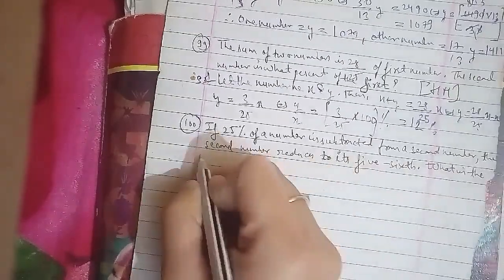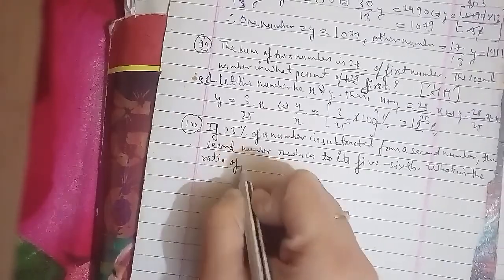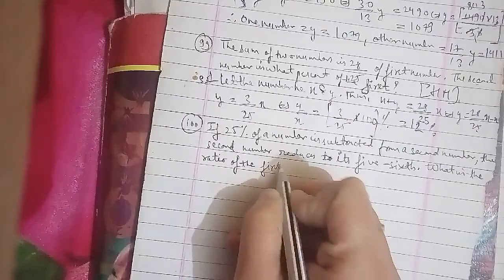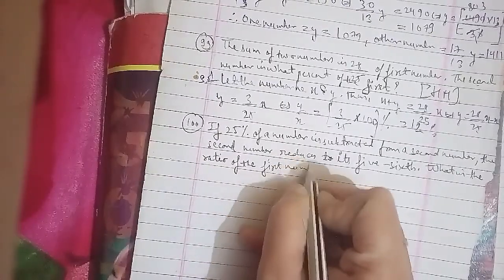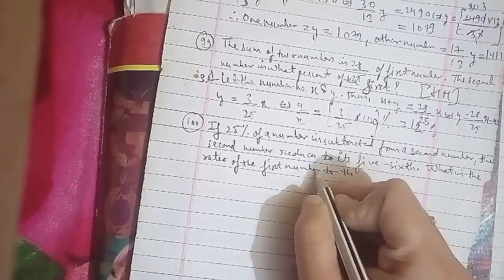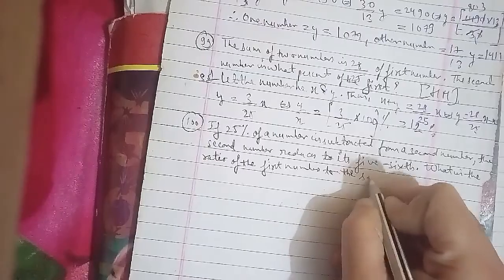What is the ratio of the first number to the second number?